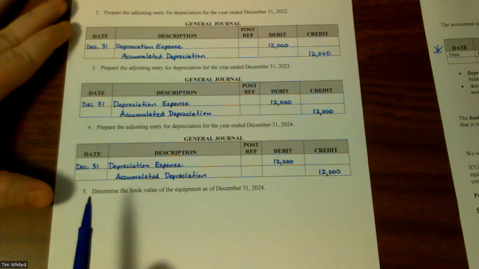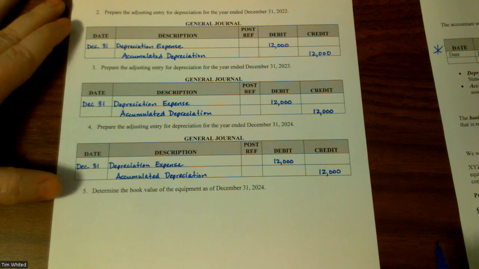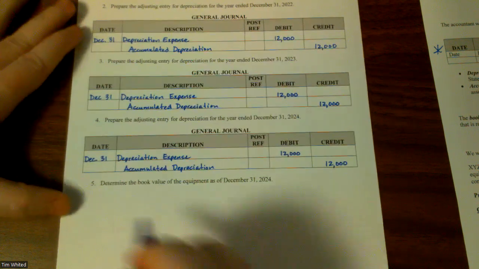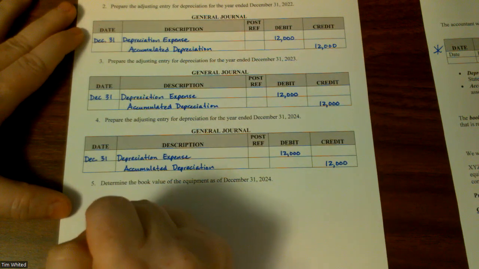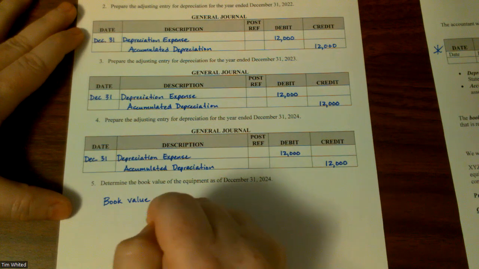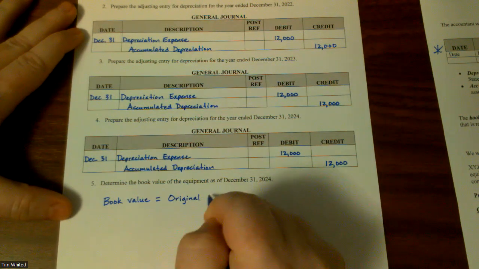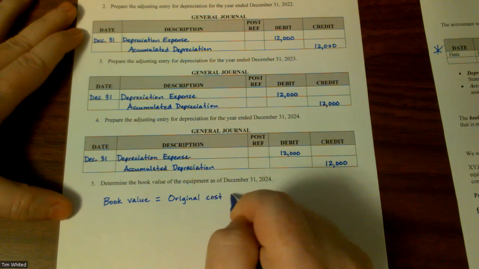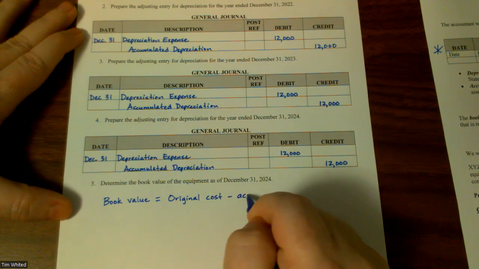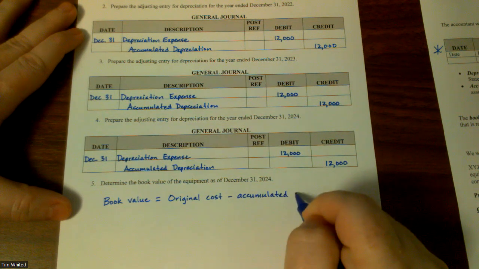Now, the last thing is determine the book value of the equipment as of December 31st, 2024. So let's review the formula for calculating book value. So book value is the original cost minus accumulated depreciation.